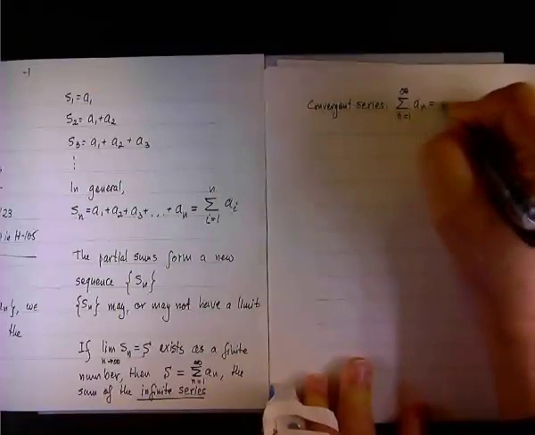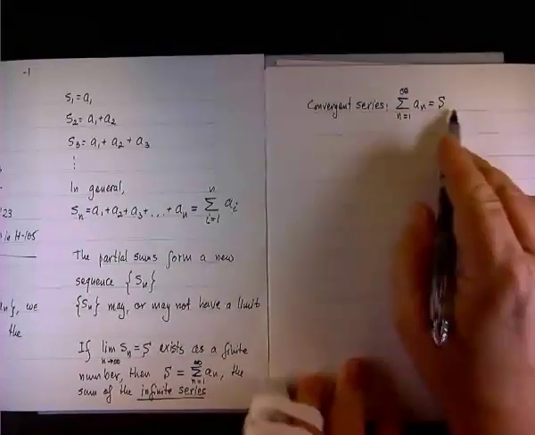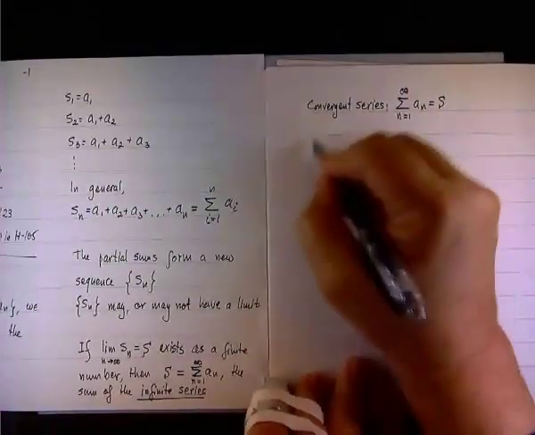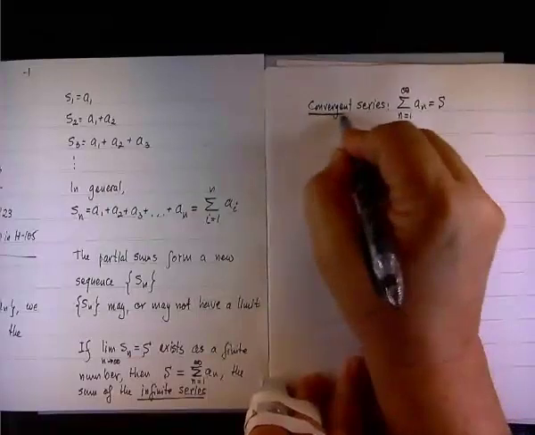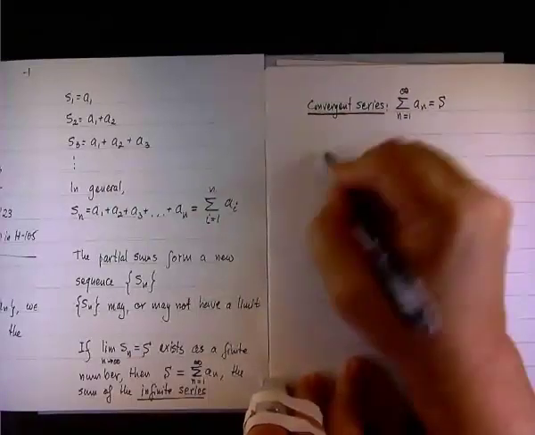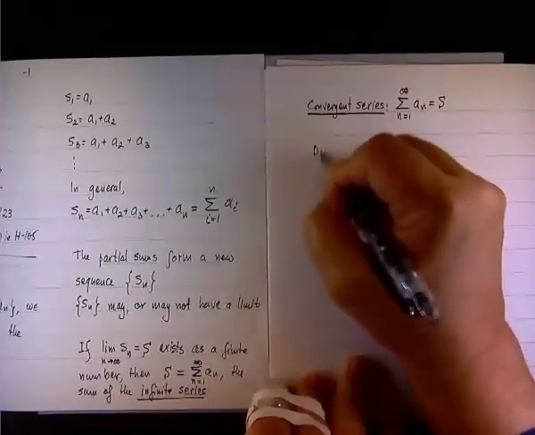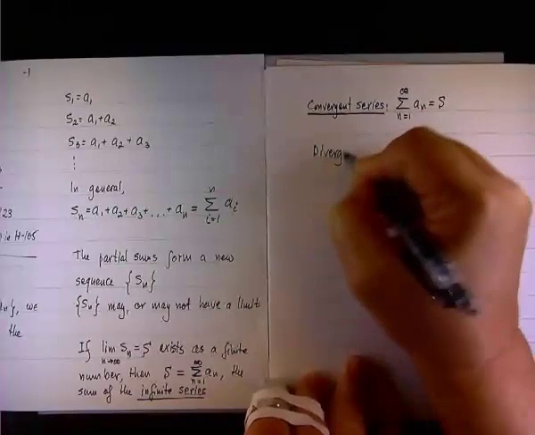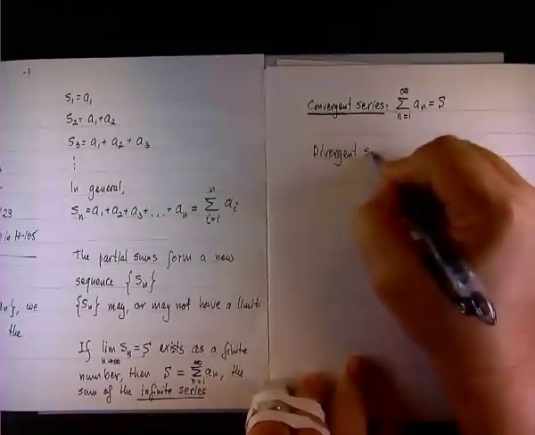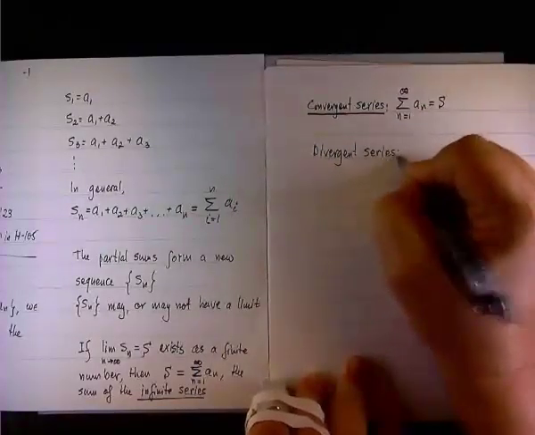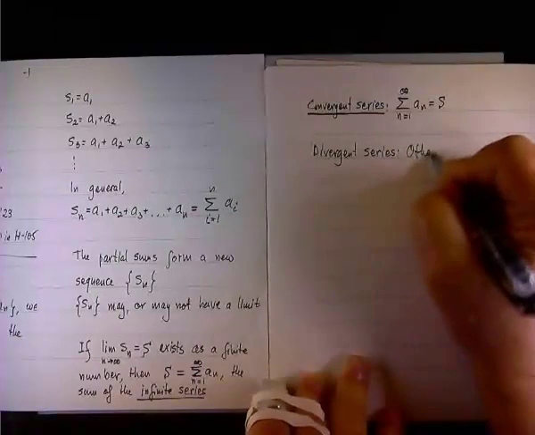If the sum, the sigma n goes from 1 to infinity of a sub n equal S. Again, S is a finite number. We're going to say that then the series is convergent, and we're going to say that the series is divergent otherwise.